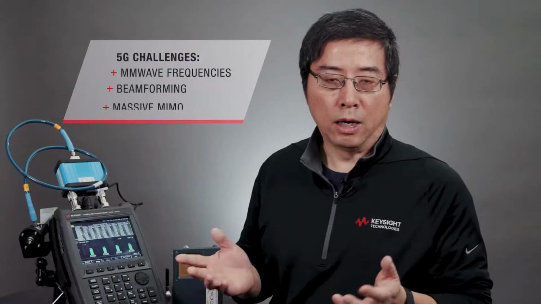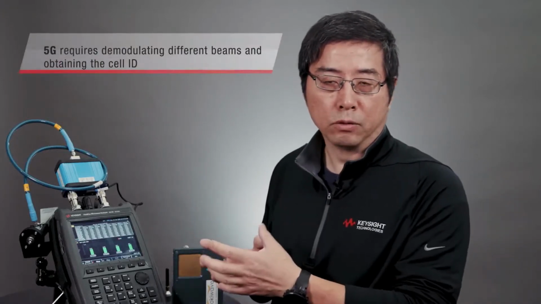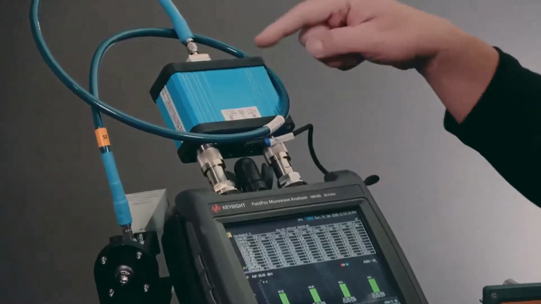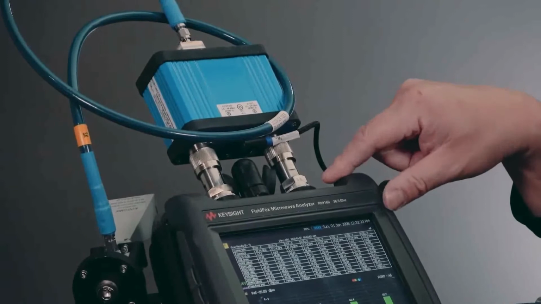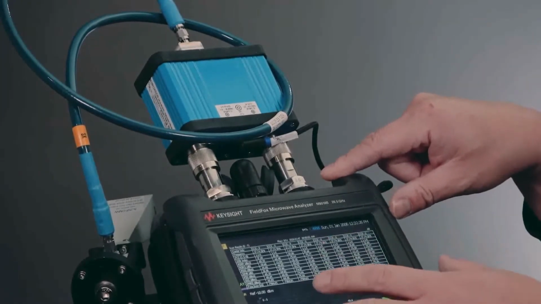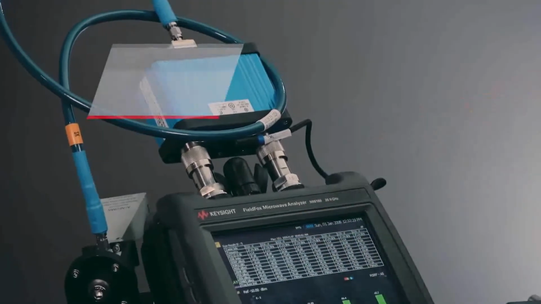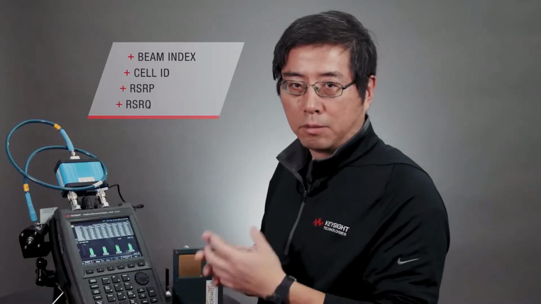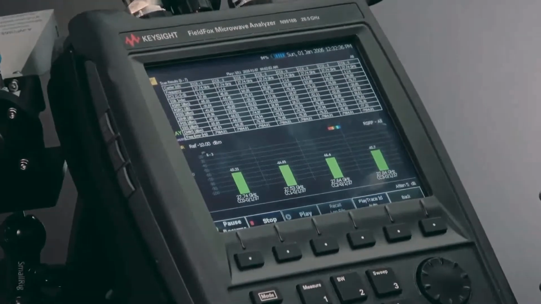One of the biggest challenges for 5G is three key technologies: frequency, you go to millimeter wave, and beamforming, and also the third one is massive MIMO. All this technology needs to work together. In order to do that measurement, we need an instrument or device that can demodulate different beams and also tell you the cell ID. In this particular case, we have a mixer over here. We down convert this frequency from whatever the millimeter wave band is, and we can measure beam index, cell ID, RSRP, RSRQ, signal to noise ratio, etc.